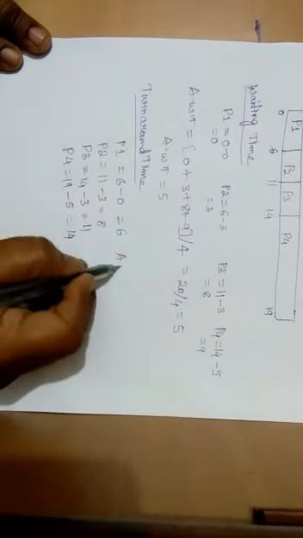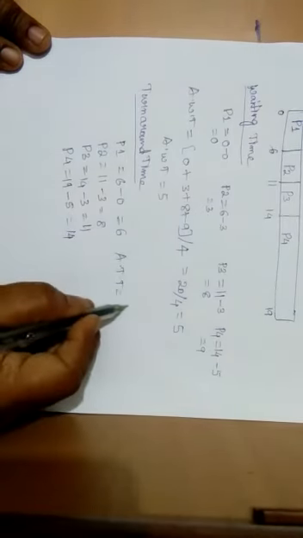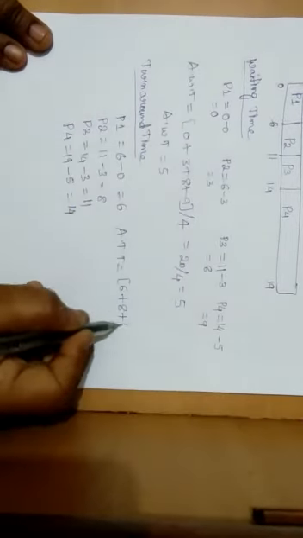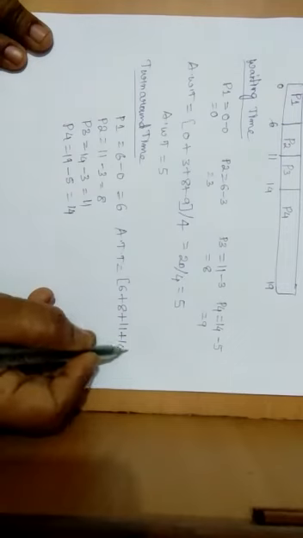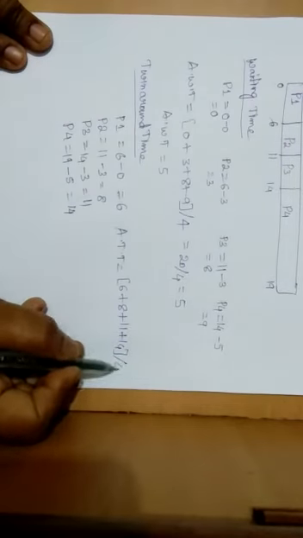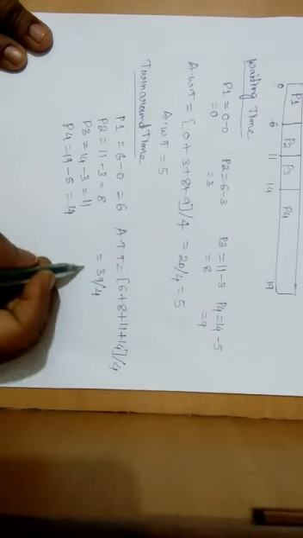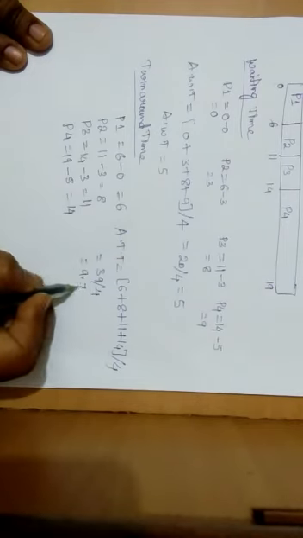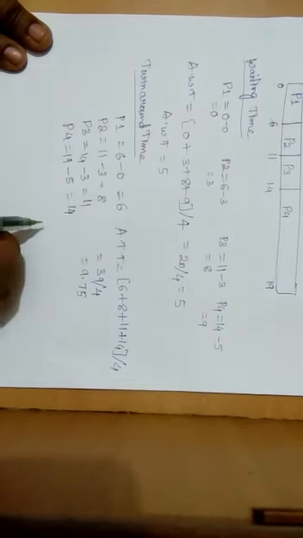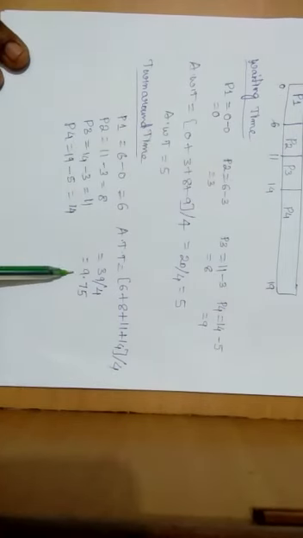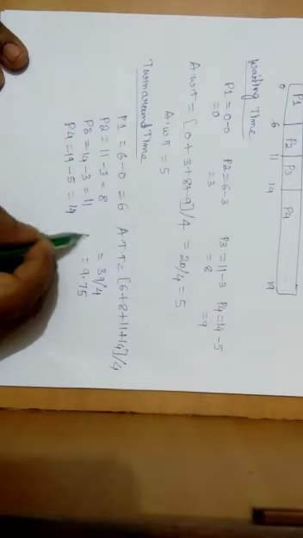When calculating the average turnaround time, we take 6 plus 8 plus 11 plus 14 total, divided by 4, which is 39 divided by 4, which is equal to 9.7 milliseconds. So we have got average waiting time as 5 and average turnaround time as 9.7.